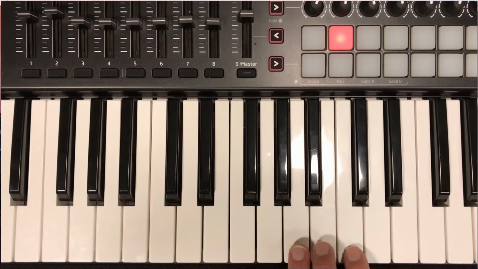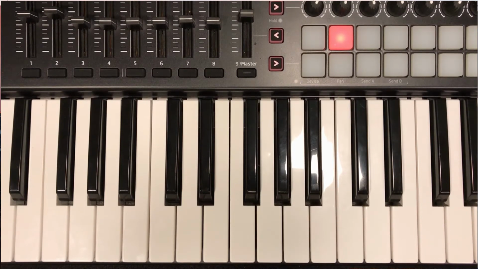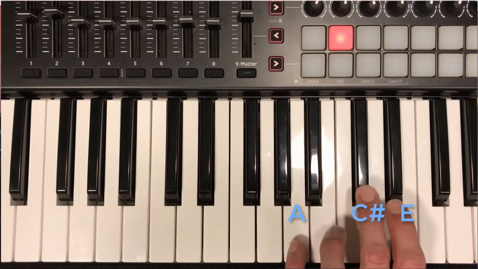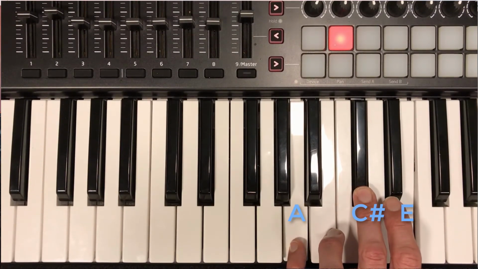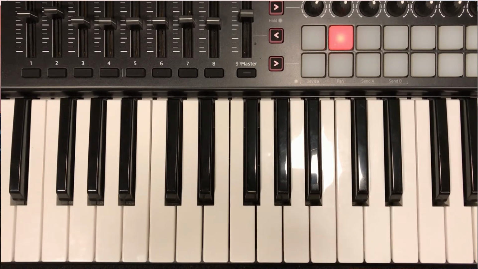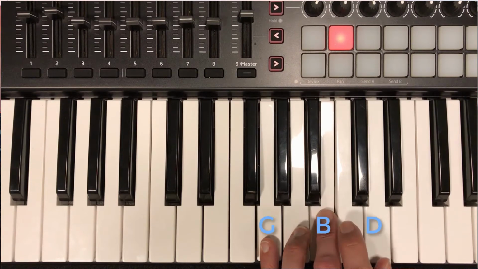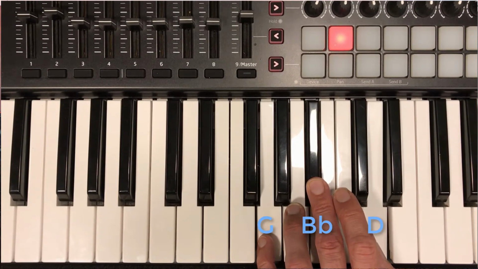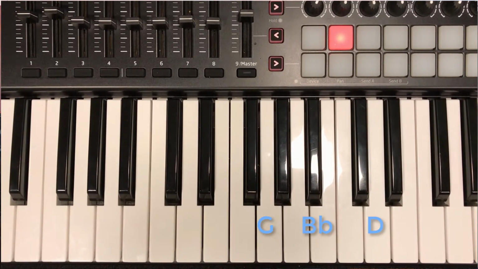But now we know that there are at least 2 qualities that the third can have. It can be major or minor. If we wanted to make this an A major chord, we could raise the third up to C sharp. Notice how it's still the same letter name, C? If we wanted to change our G chord to a G minor chord, we could lower the B to B flat. Again, it has the same letter name, but the number of steps between 1 and 3 is smaller.